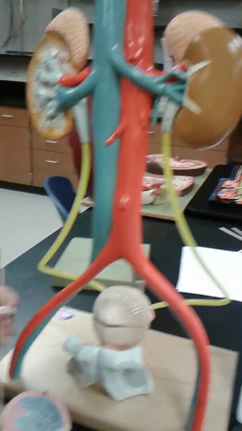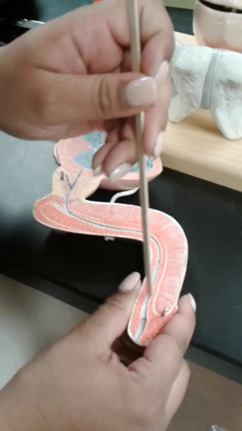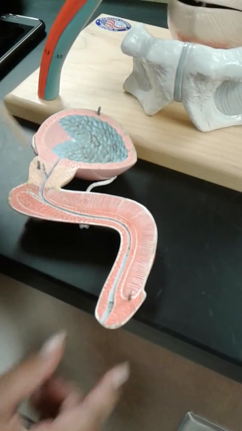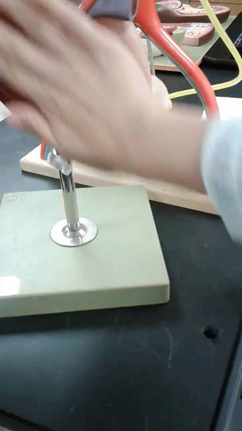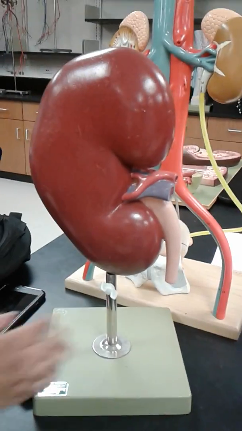And then if you look on this whole model here, this whole thing is the urethra. Okay. So from the bladder to the outside. Okay. And then for the kidneys, the shell, right? Yes, this whole thing is the renal capsule. I can remember capsule.